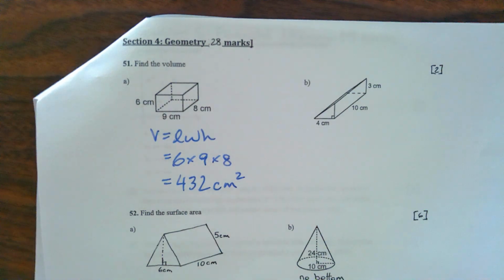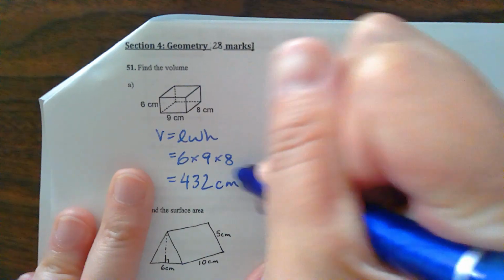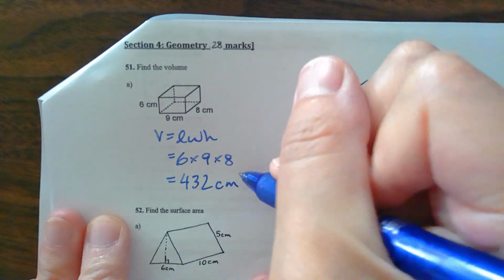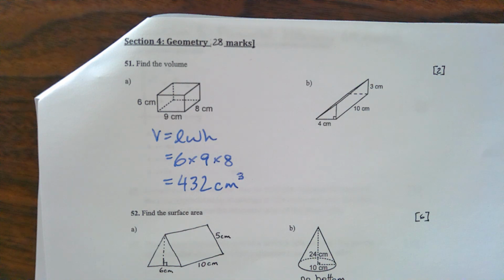How about now? Still no, right? So you have to have the right unit. Volume is cubed. Right. So I'm telling you, after 4 months, I'm still taking marks off people's tests because they don't have units.